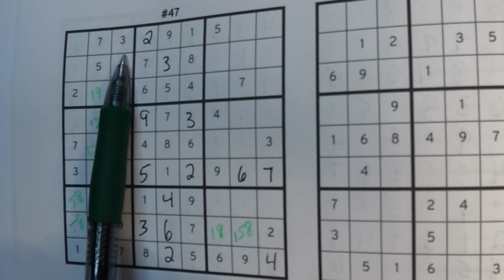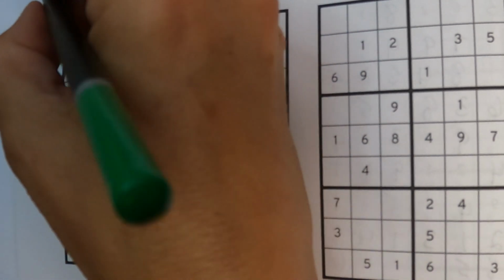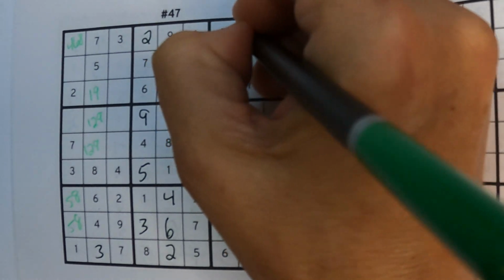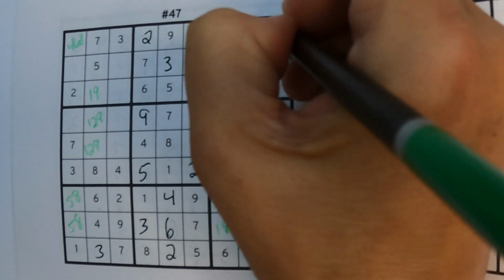For this top row, we're missing 4, 6, and 8. No help here, 4, 6, 8. 6 here, so 4, 8. 4 here, so 6, 8.